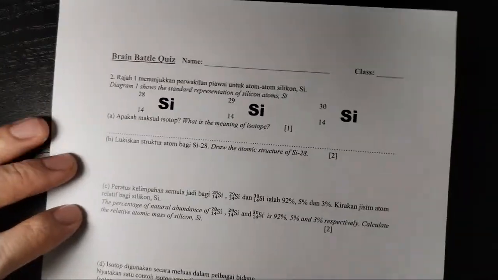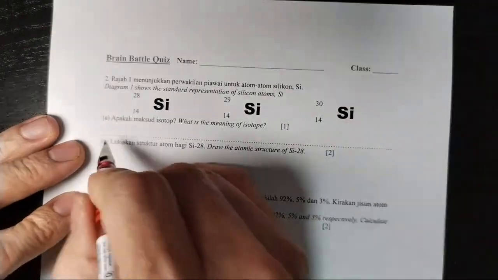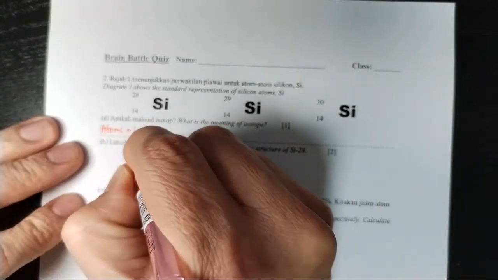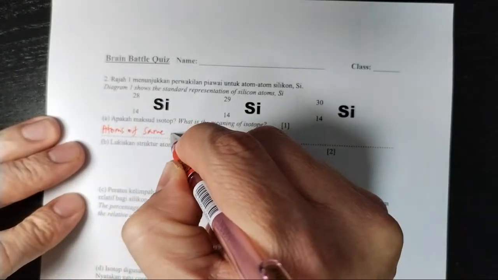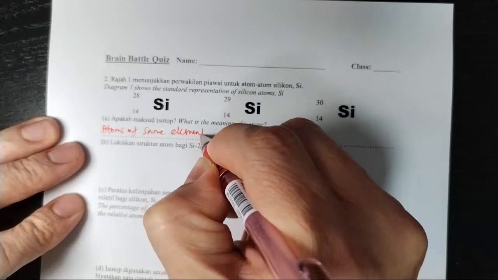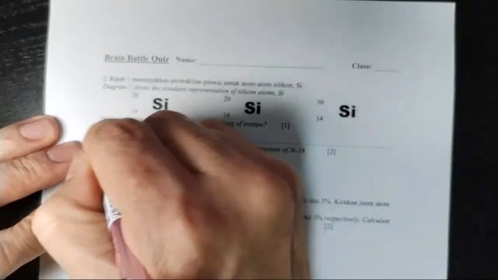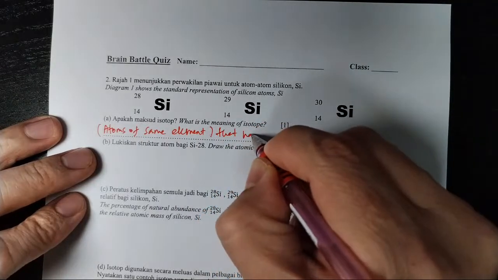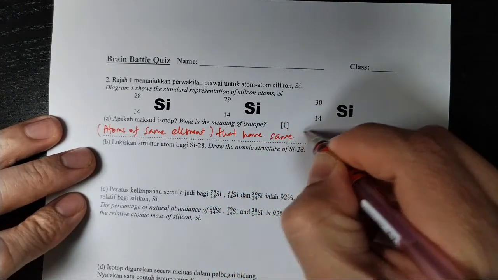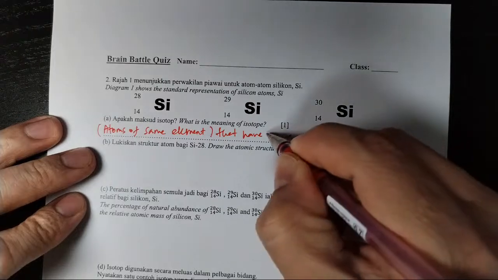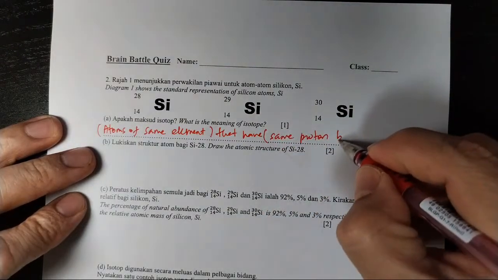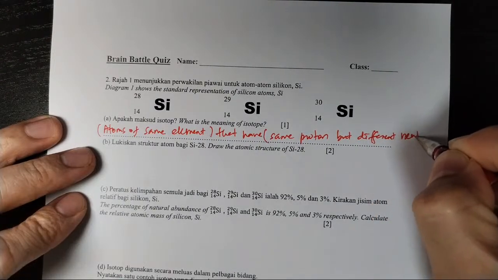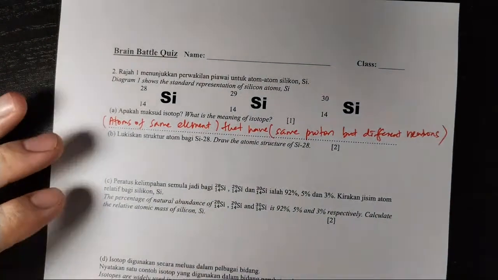Next question. What is meant by isotopes? Atoms of the same element, this is the first part, that have the same protons but different neutrons. Okay, second part.